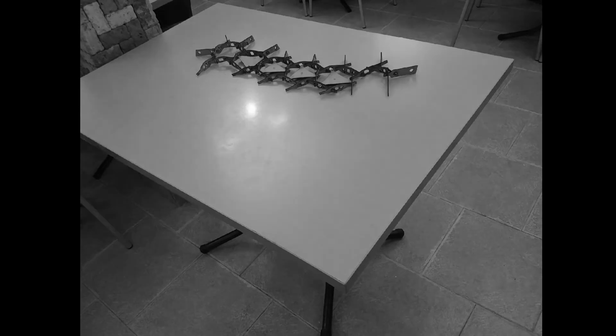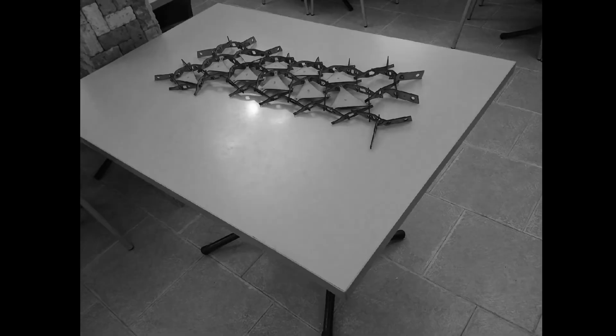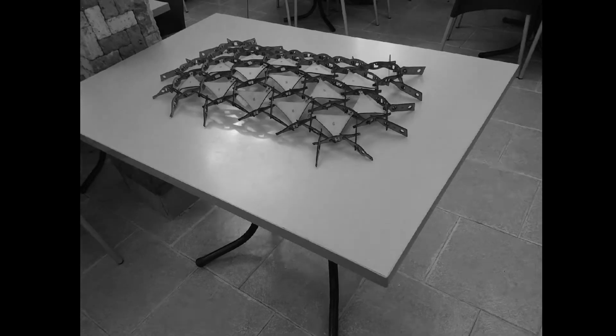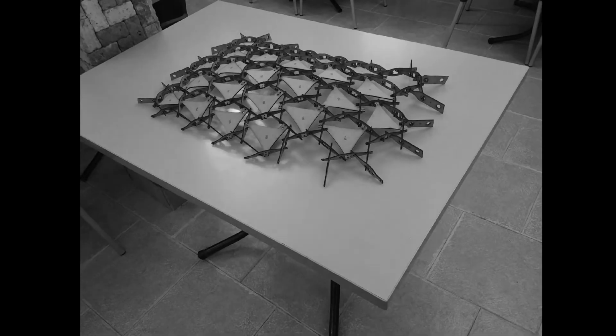To further understand the structural system, a physical mock-up model was built. After experimenting and interacting with the model, the following points were discovered.